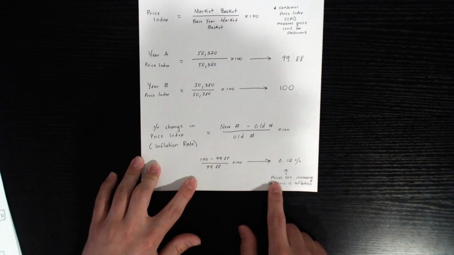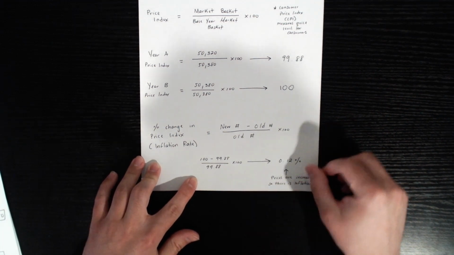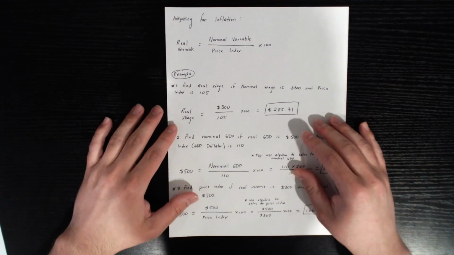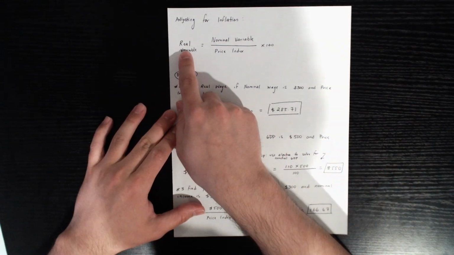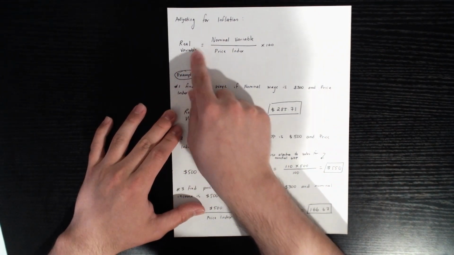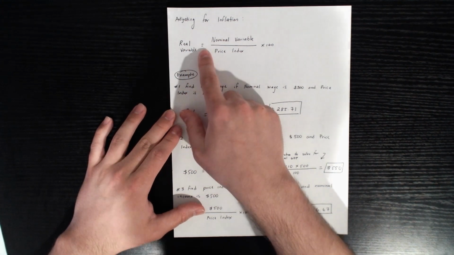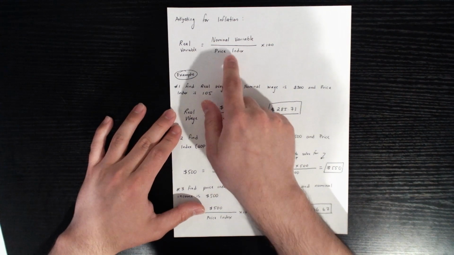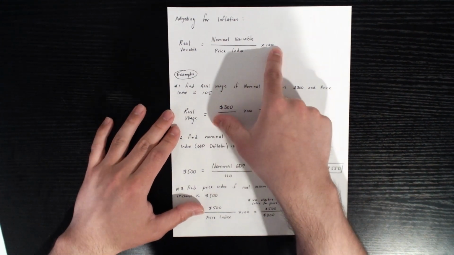It's a positive number, which means prices are increasing. So there is inflation. It might be a small amount of inflation, but there's inflation. We also have other ways of adjusting for inflation. The real variable is something that's adjusted for inflation, and that's going to equal the nominal variable divided by the price index number times 100.